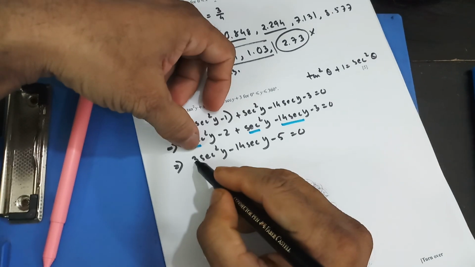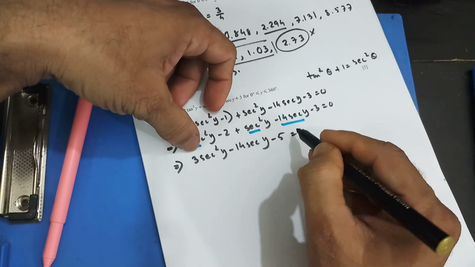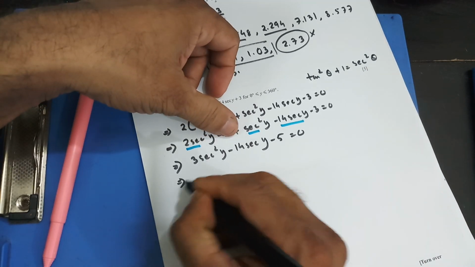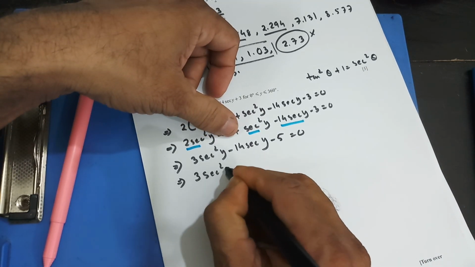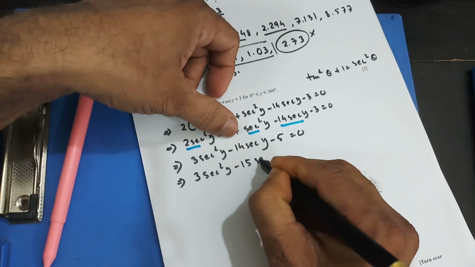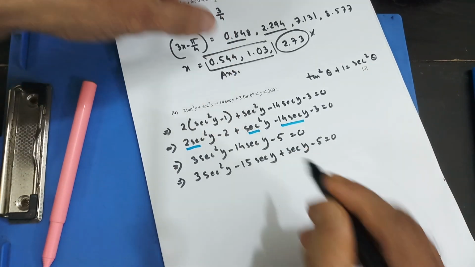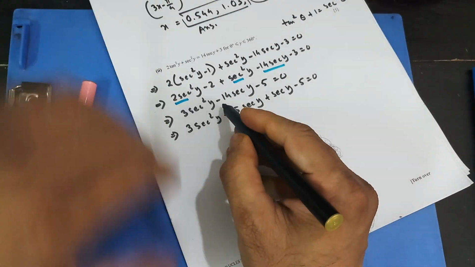So it's like a middle term break. 3 5s are 15. 15 times 1 is 15. If we add that or subtract that, it becomes 14. So that's what I'm going to do. 3 sec squared y minus 15 sec y plus sec y minus 5. If you don't know what I'm doing, you can just replace sec y by x.